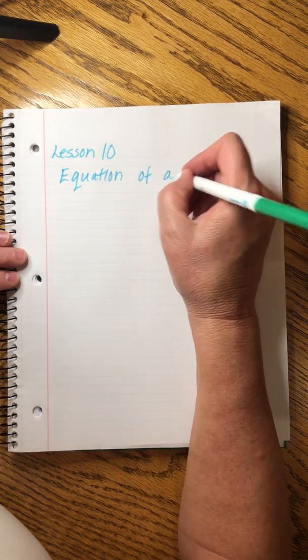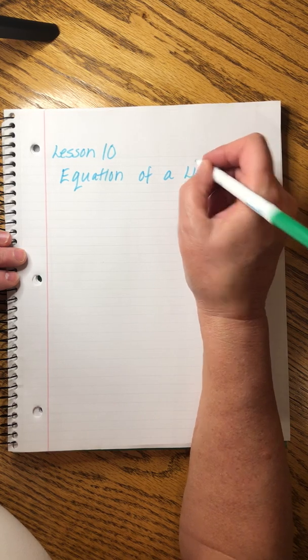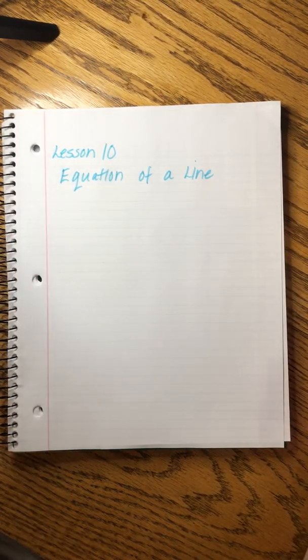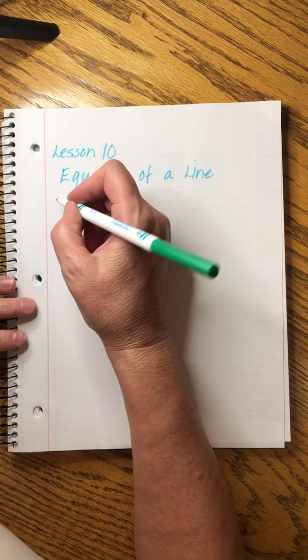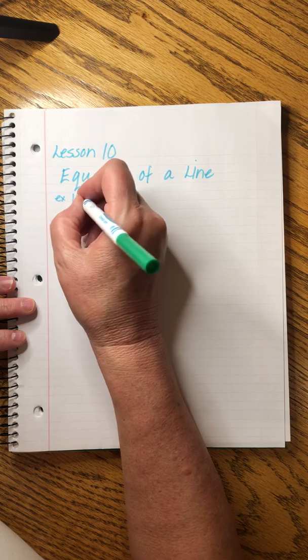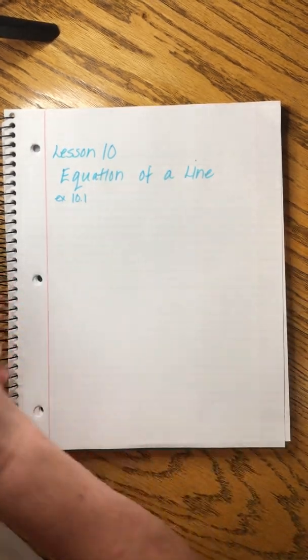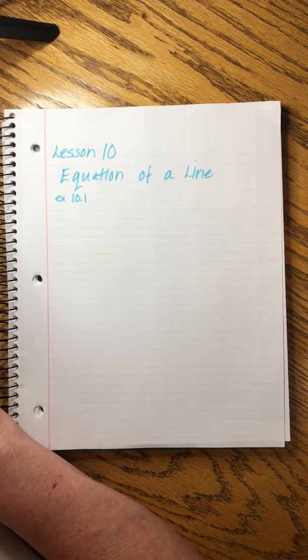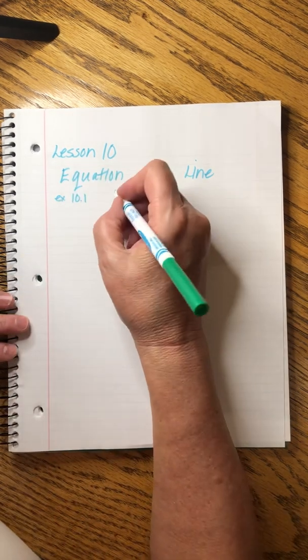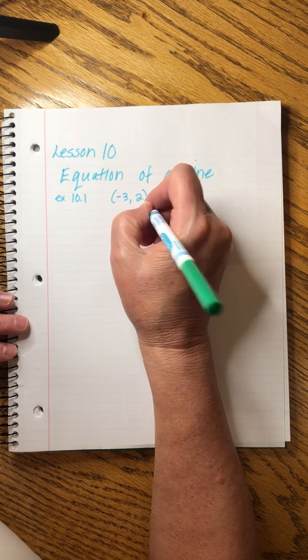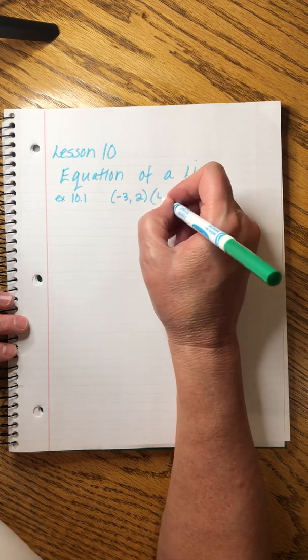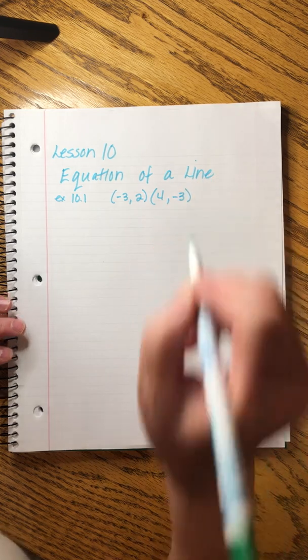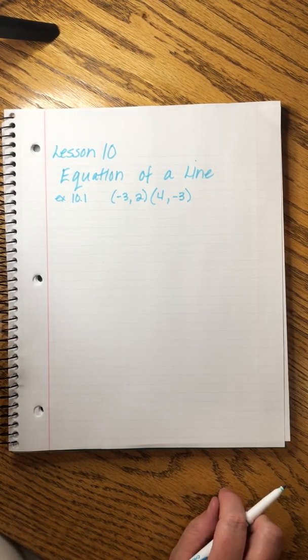This is one of the hot topics. When people think about algebra, this is one of the biggies that they imagine. And so without further ado, I'm just going to jump into a problem and we'll review as we go. Find the slope-intercept form of the line that passes through the points, and I'll write it down, -3, 2, and 4, -3.